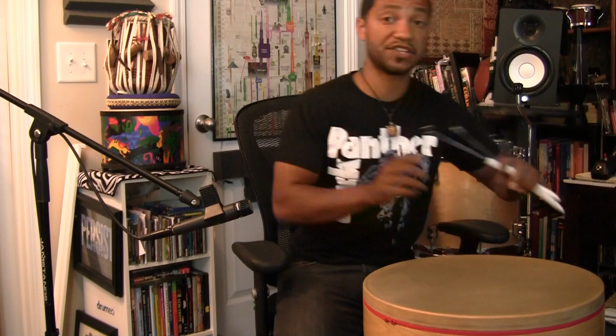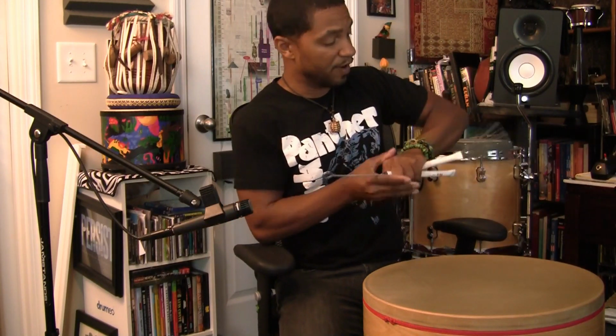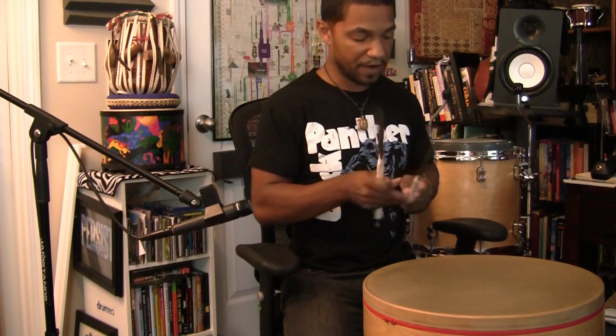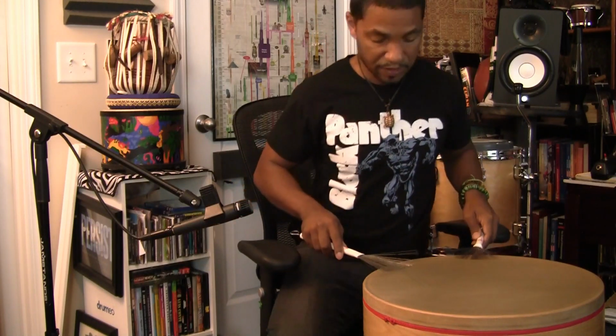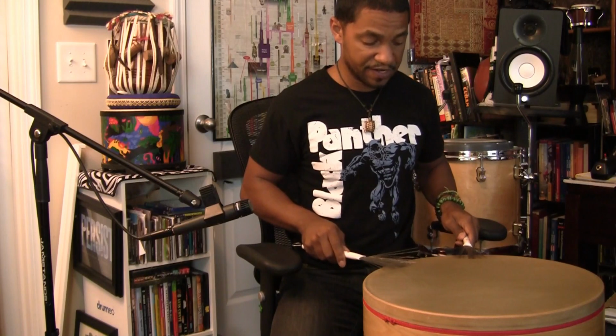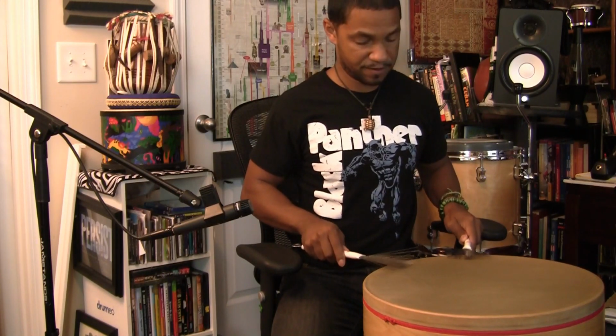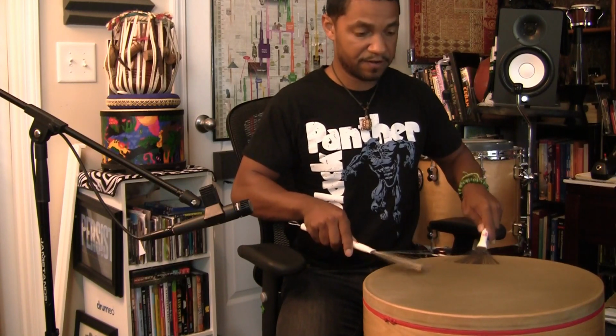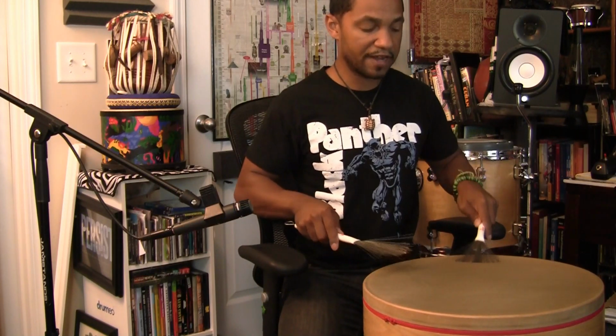Now, brushes. I'm using a frame drum again here. And the cool thing about this frame drum is the way I have it on a flat surface. And I can experiment.